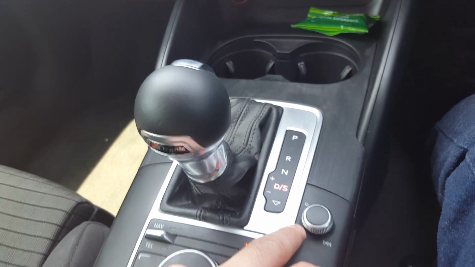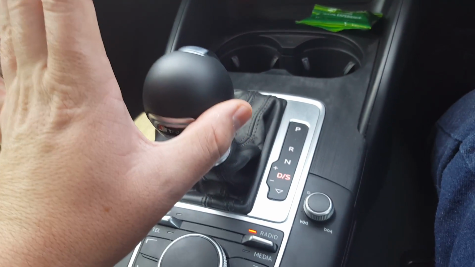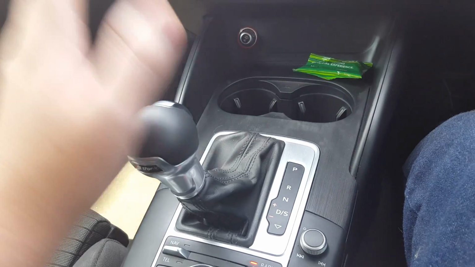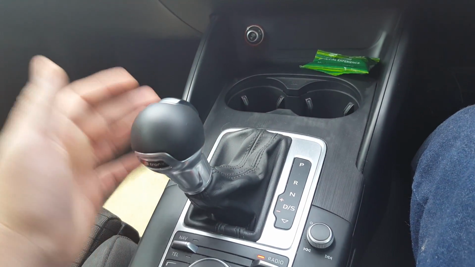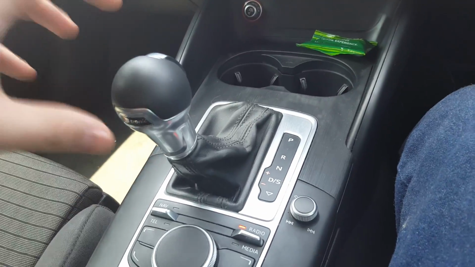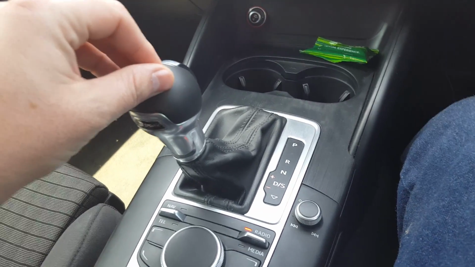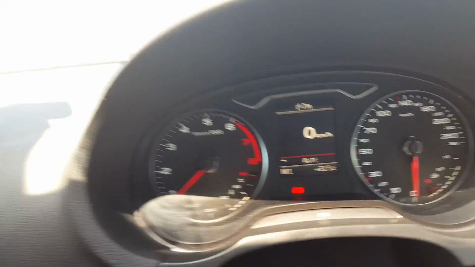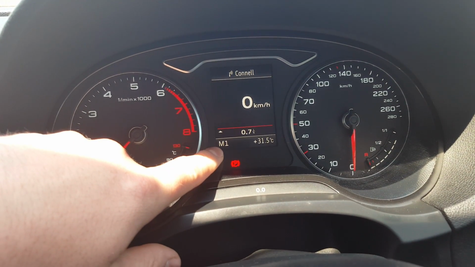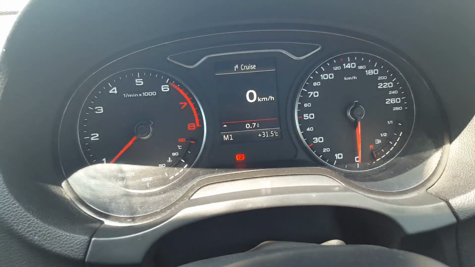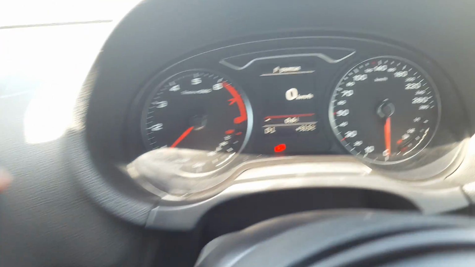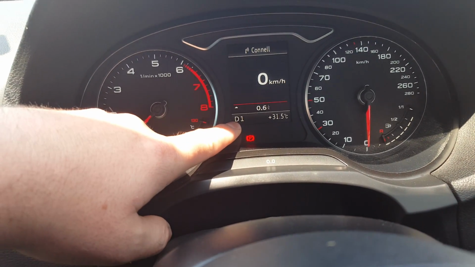S stands for sport. Now, what happens here is we can click the gear stick over to the left, and then that gives us a Shiftronic and or touch shift. So what happens here is it basically turns the automatic gearbox into manual. Now you'll see if we have a look on the dashboard, over there where I'm pointing, it's got an M. Now if we go back to the gear stick, click it back over, we'll see that that then moves on to D, and that's basically a drive.